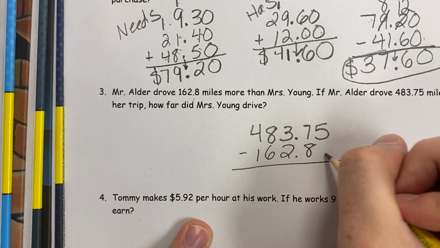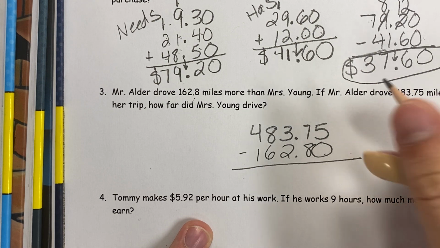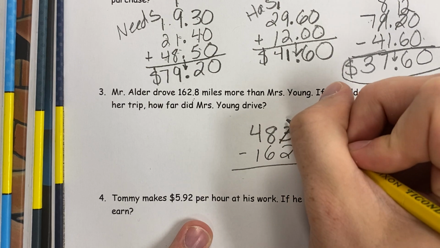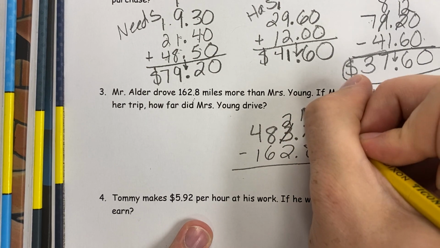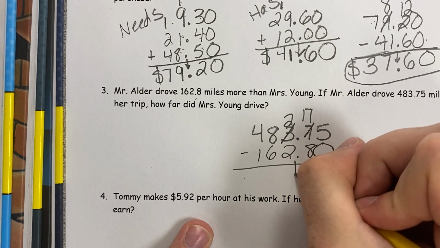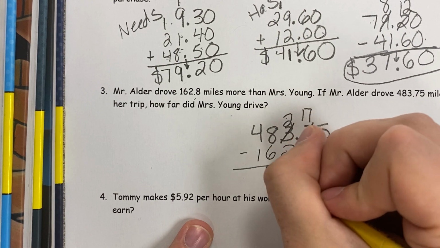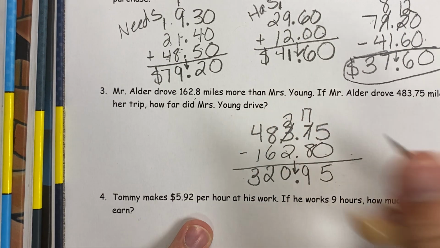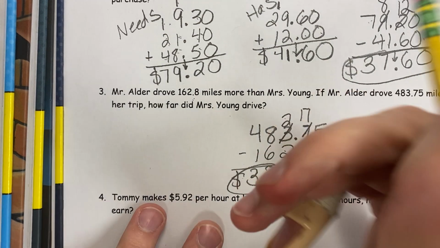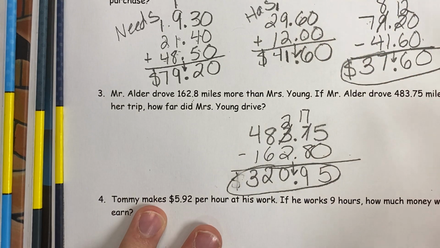Remember, when I line up my decimals, if there's a blank, I put a 0. Okay, so 5 minus 0 is 5. Can't do 7 minus 8, so I need to go next door and borrow from 3, make it a 2, then make this 17. 17 minus 8 is 9. Bring down the decimal. 2 minus 2 is 0. 8 minus 6 is 2, and 4 minus 1 is 3. So my answer would be 320 miles, not dollars, miles and 95 hundredths.